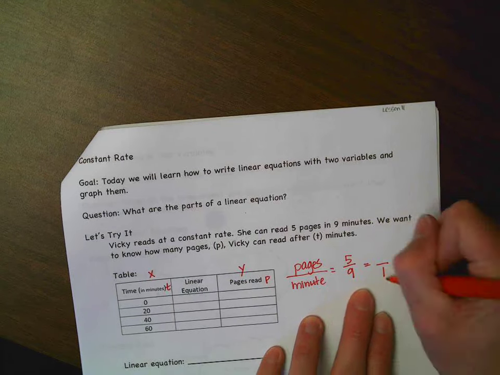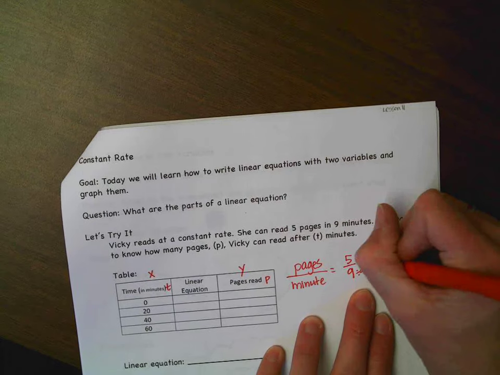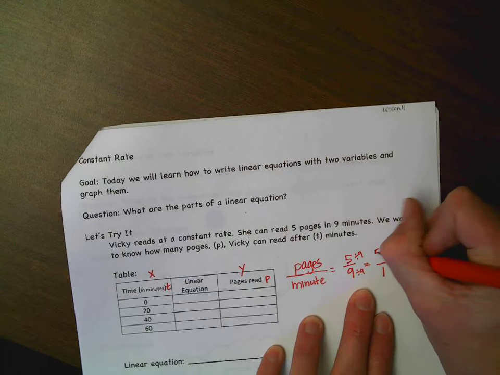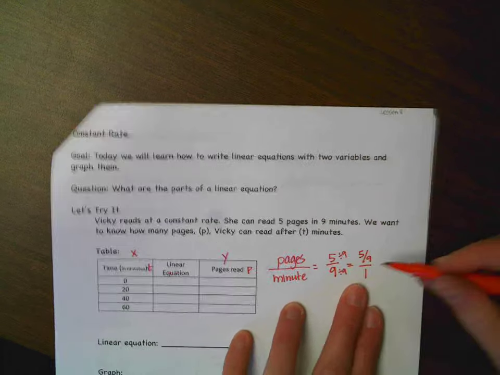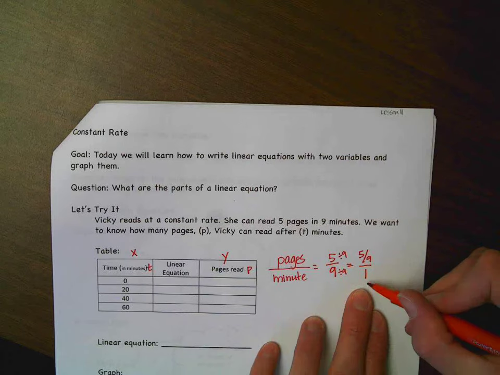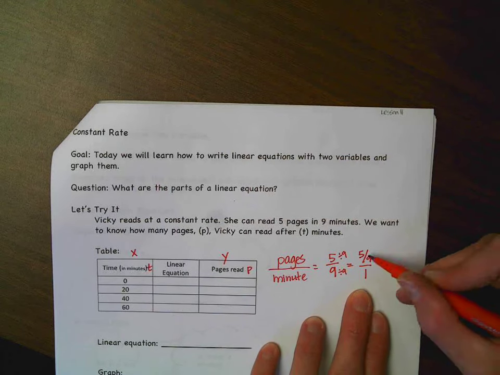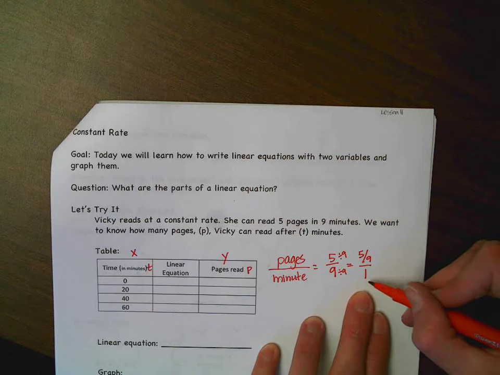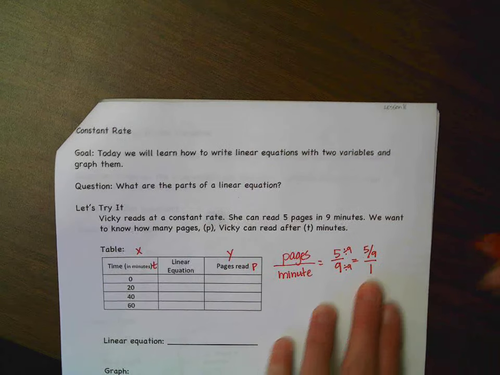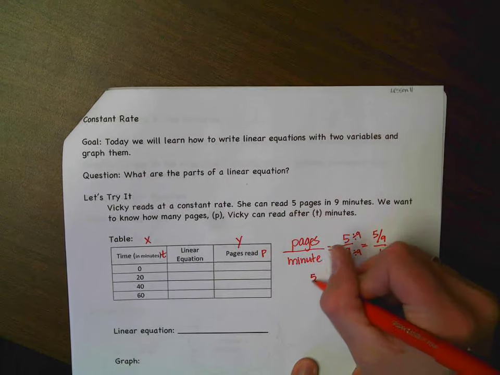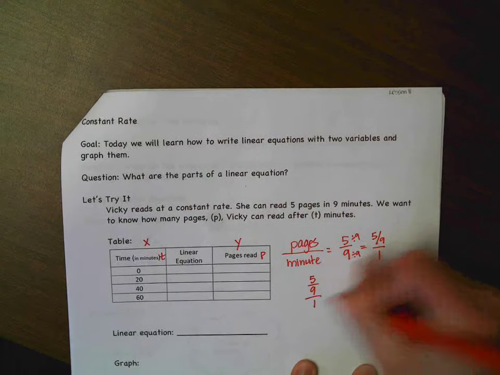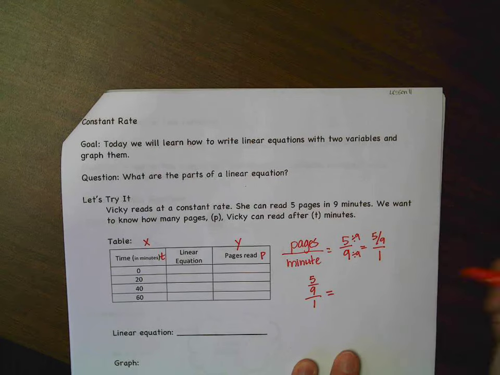So how did you get from 9 to 1? You divide it by 9. What you do to one side, you have to do to the other. So that means that she can read 5/9 of a page in 1 minute, okay? 5/9 of a page in 1 minute. So that is our unit rate. So then again, we take our unit rate, 5/9 per 1, and that equals our unit rate.